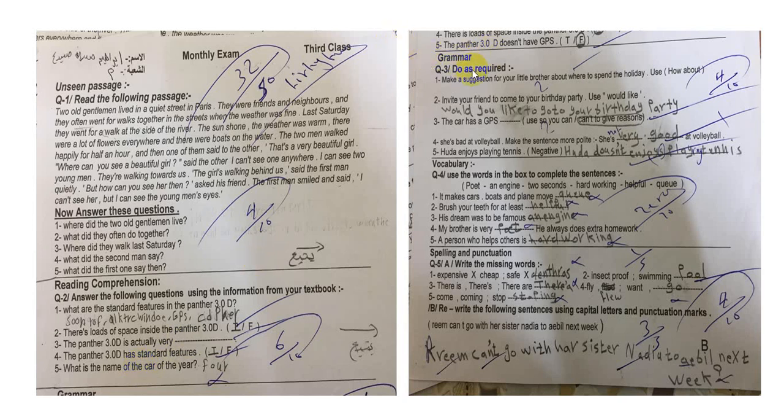And here we have grammar, do as required, measuring applying in grammar, or knowledge in grammar. Question 4, use the words, and here we have vocabulary. Again, here we measure the knowledge, or memorizing the knowledge, the first level, with vocabulary. Here with writing, punctuation, applying with writing, the use of punctuation marks correctly.